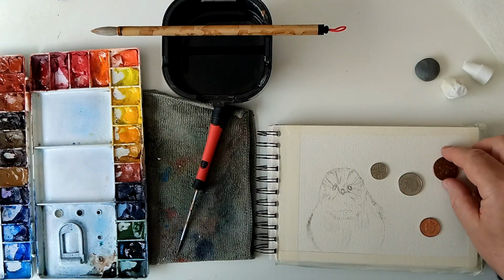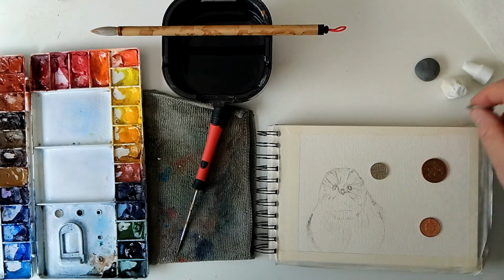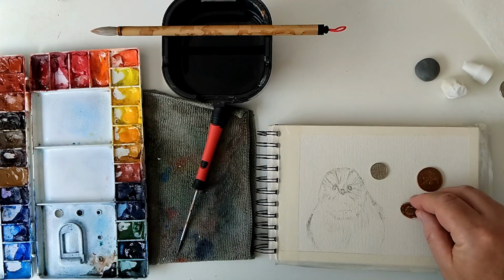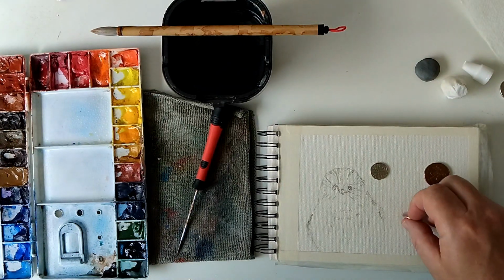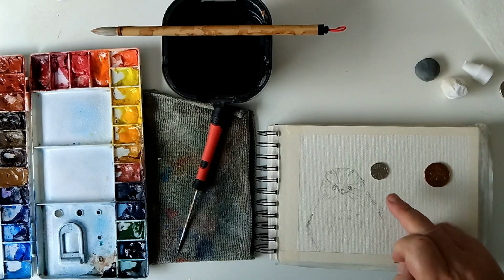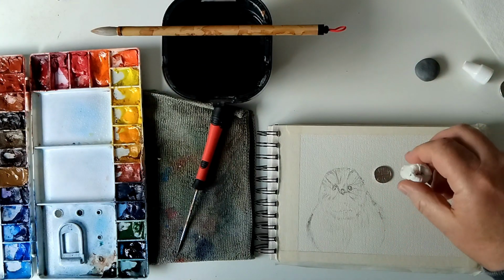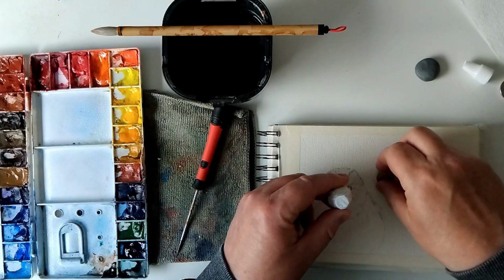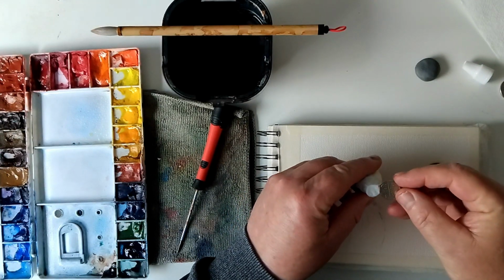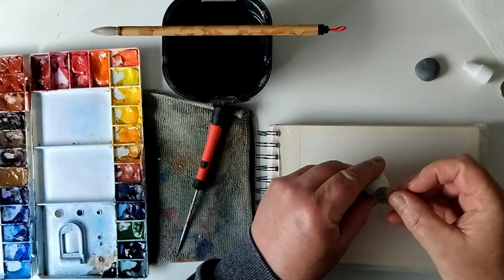I would probably have maybe a couple of 2ps. Obviously I'm not going to use all the coins, so this will do for me for the little one. How big's that one? You can see the size of this cap is smaller than the 5p.